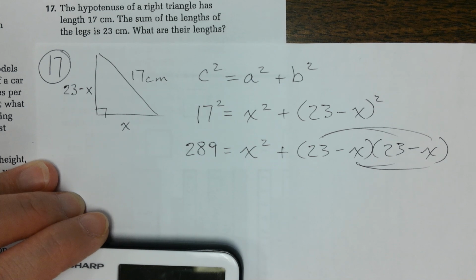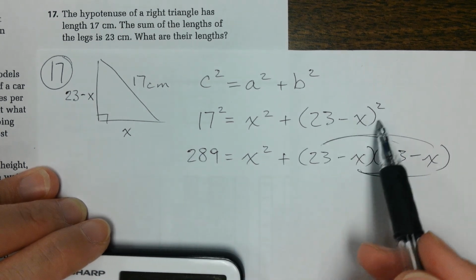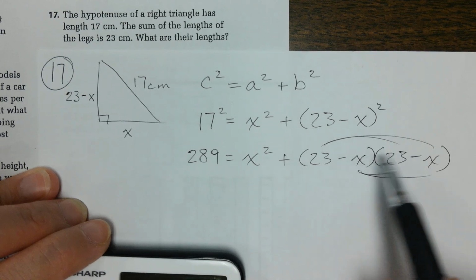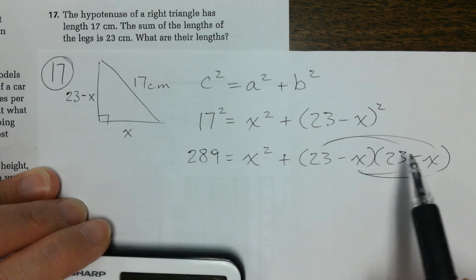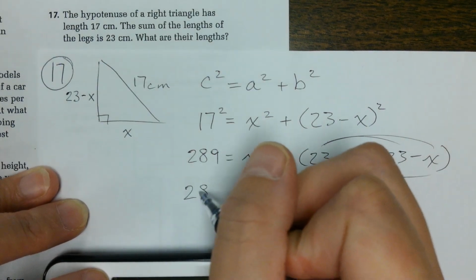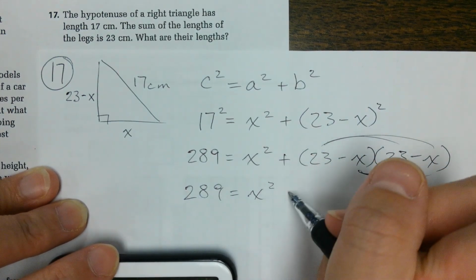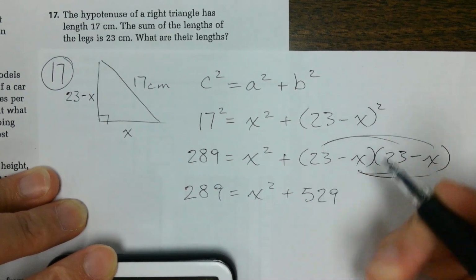Say that again. Shouldn't 23 minus x squared in brackets be (23 minus x)(23 plus x)? Oh, no. This is 23 minus x squared, the whole bracket written by itself. You're thinking difference of squares, where one is minus, one is plus. Yeah. Okay. So 289 equals x squared plus 23 times 23, 529.